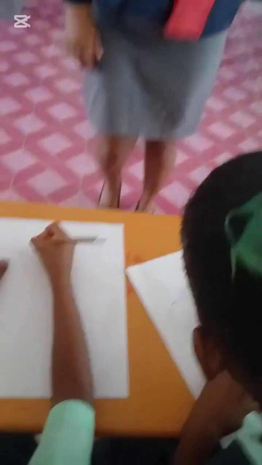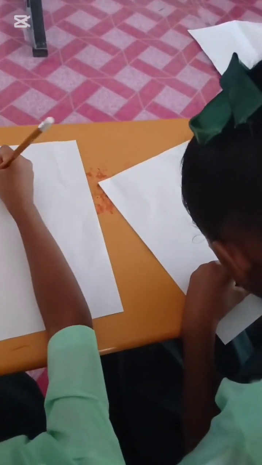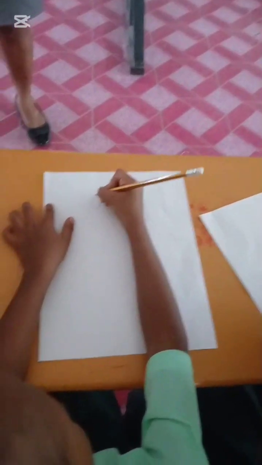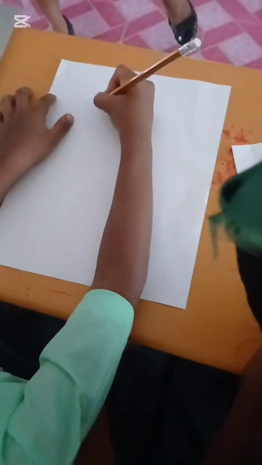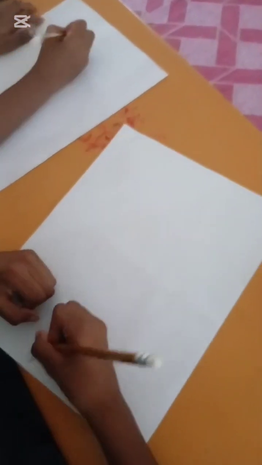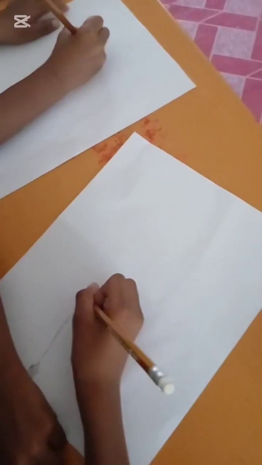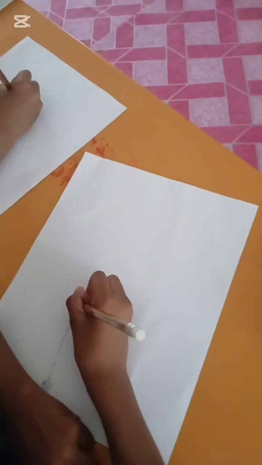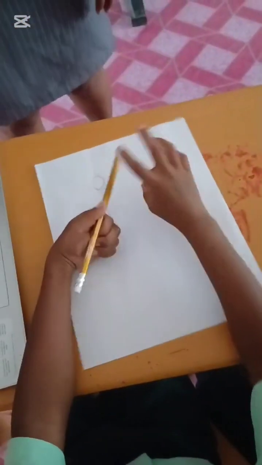Let's go. Remember, you have to label it, right?